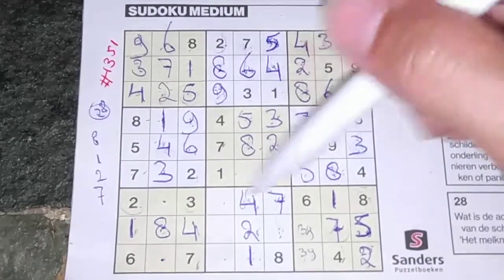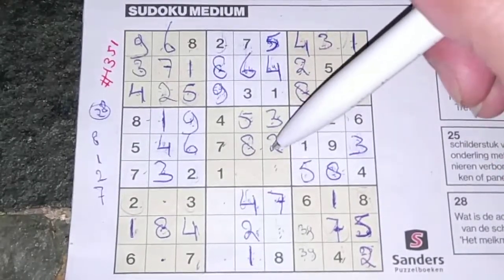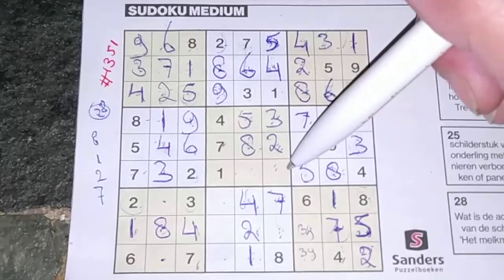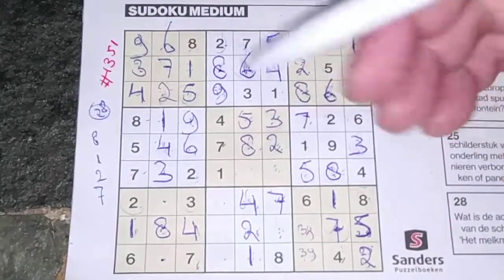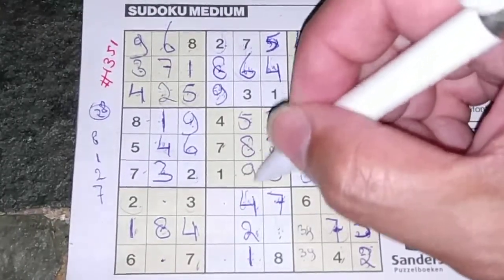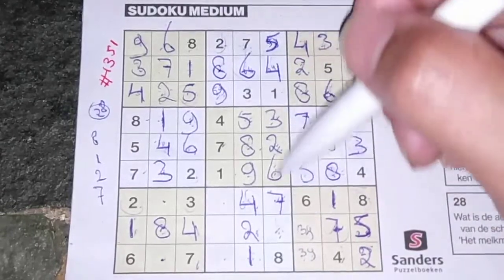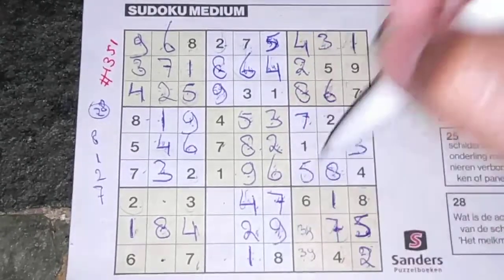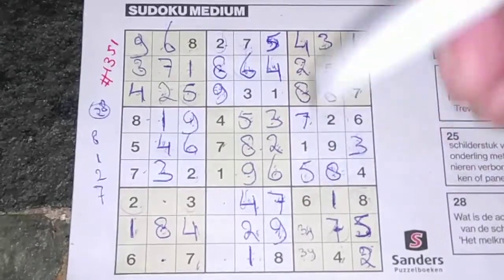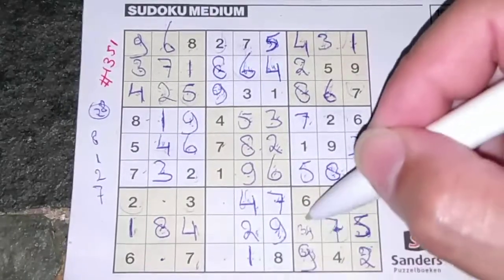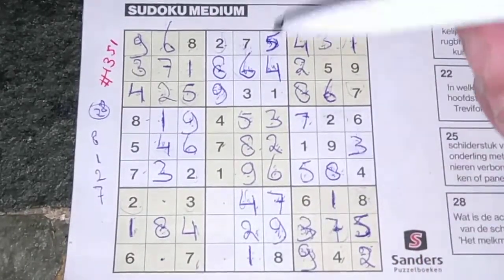2 numbers left in this big square for the numbers 9 and 6. We have a 6 here, no 6 there, 6 should be here and a 9 goes there. 1 number left in this column for the number 9. Now we have a 9 here, so this cannot be a 9 anymore. This should be the 9 and this should be the 3.